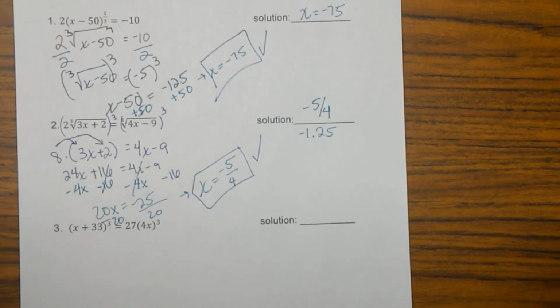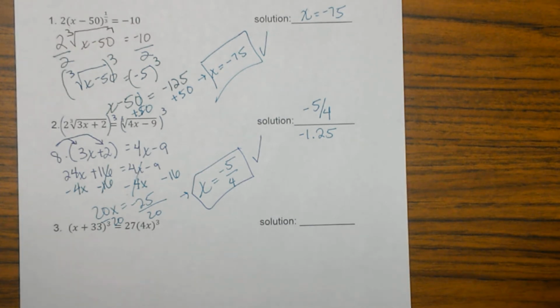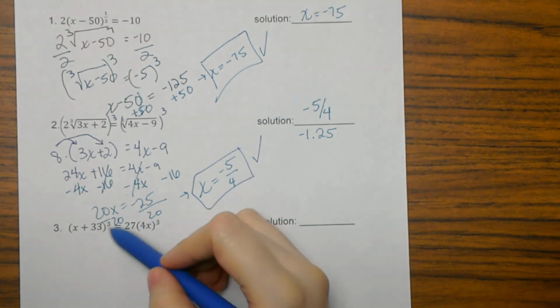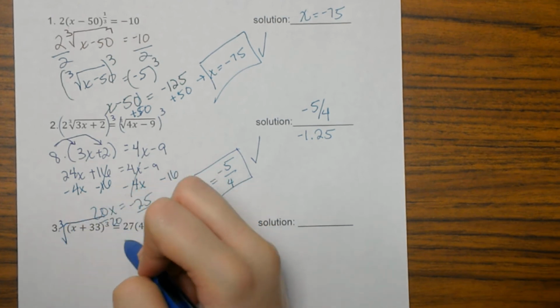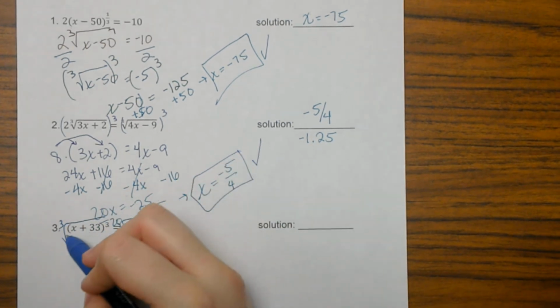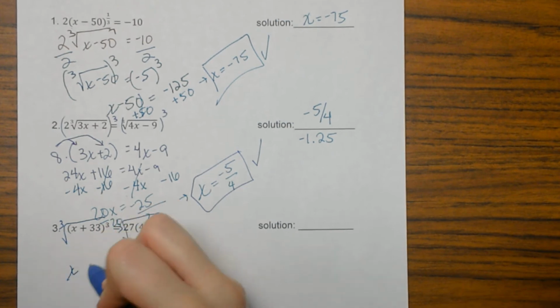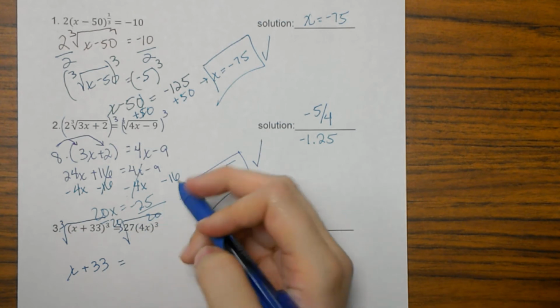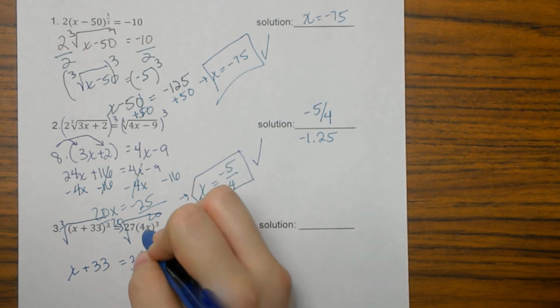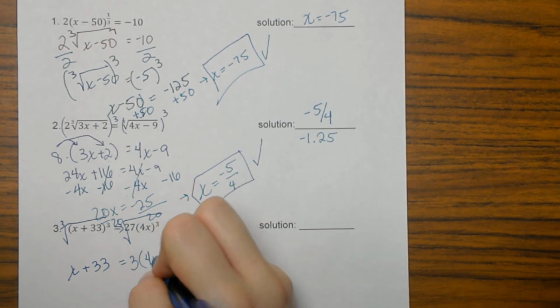So number 3 is very similar to 2. This time I have a cube instead of a cube root. So that means I'm going to cube root both sides. On the left, I just get what's inside. And on the right, I get the cube root of 27, which is 3, times 4x.